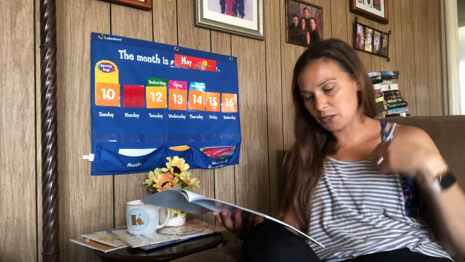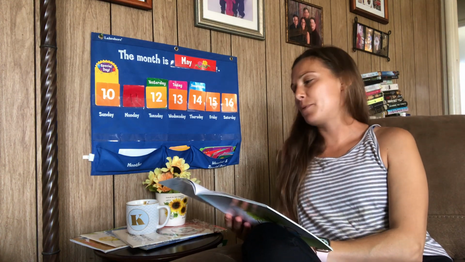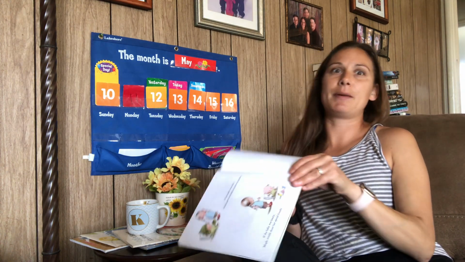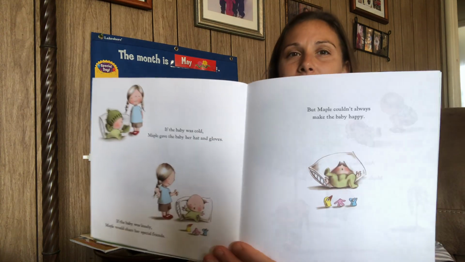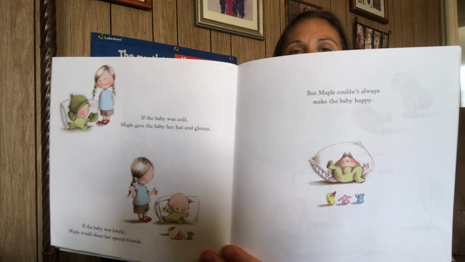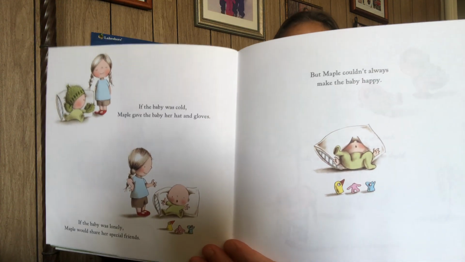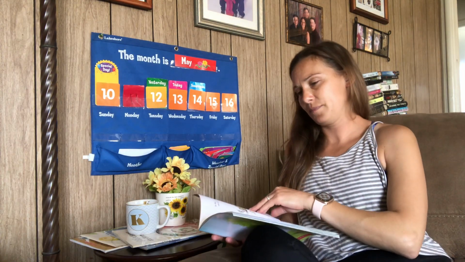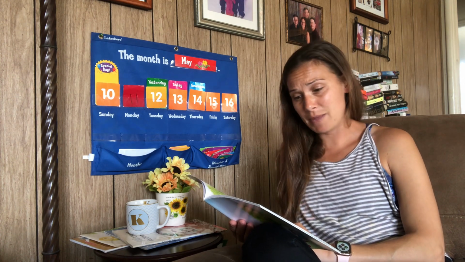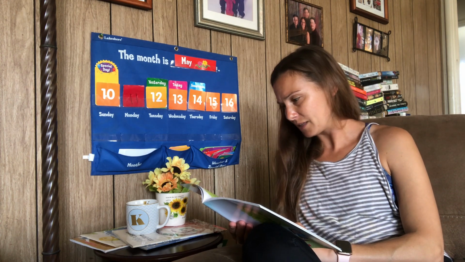If the baby was cold, Maple gave the baby her hat and gloves. If the baby was lonely, Maple would share her special friends. But Maple couldn't always make the baby happy. Oh yes, babies can be tricky, shall we say. And when the baby was noisy, which was a lot, Maple would take her outside to play.